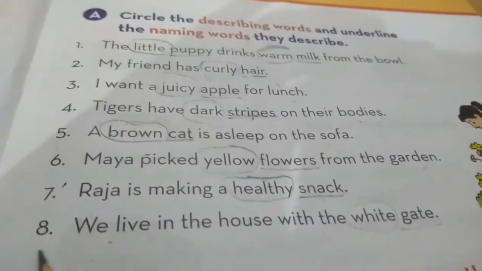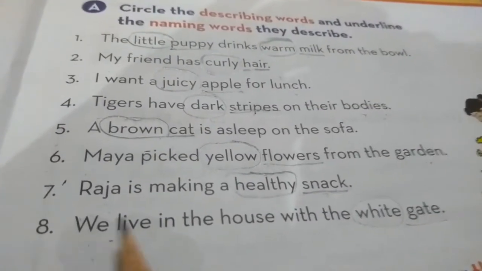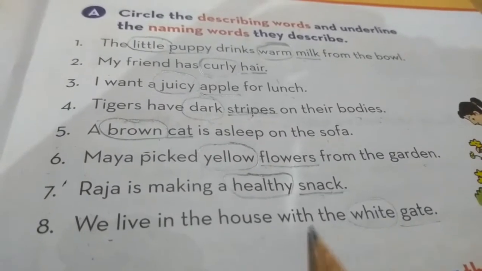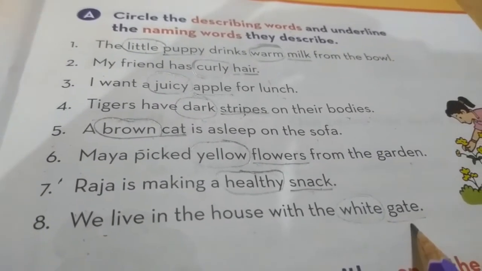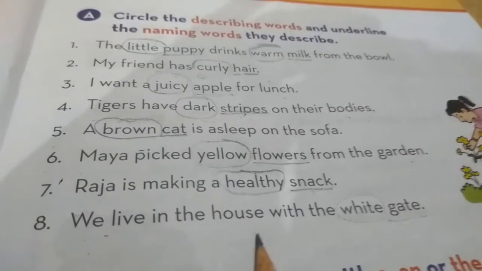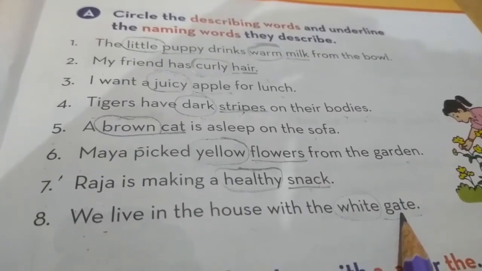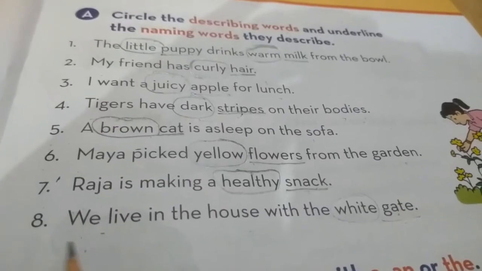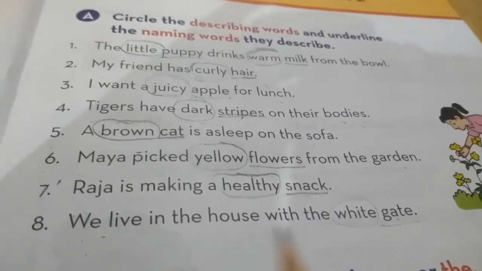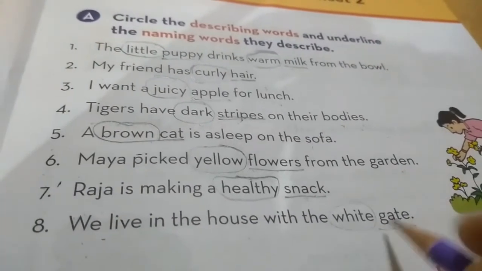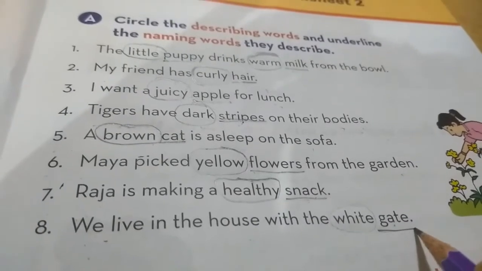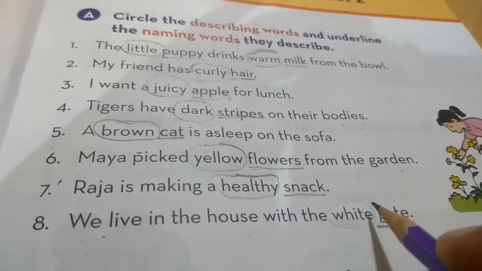Okay. Eighth one. We live in the house with the white gate. Now here house and gate, these two are naming words, but house is not described here. Okay, only gate is described. So gate is the naming word, and what is the color of the gate?